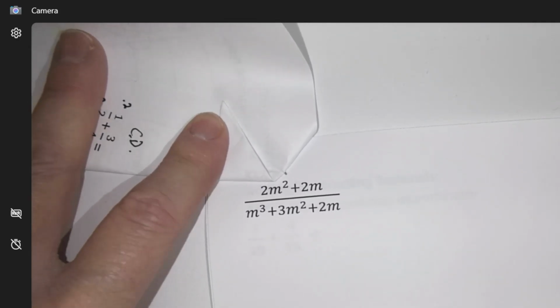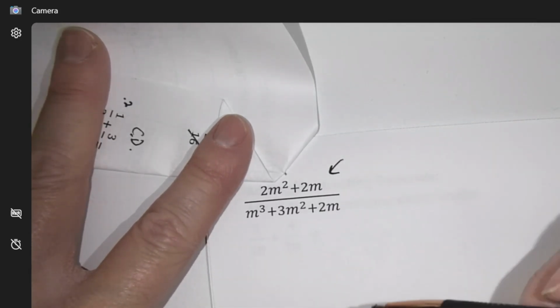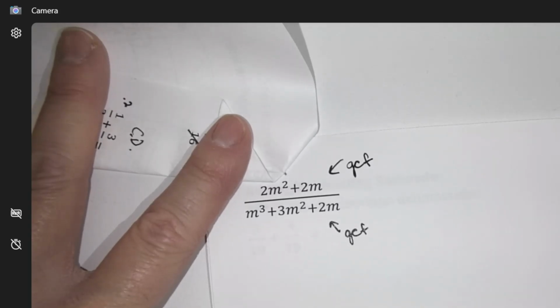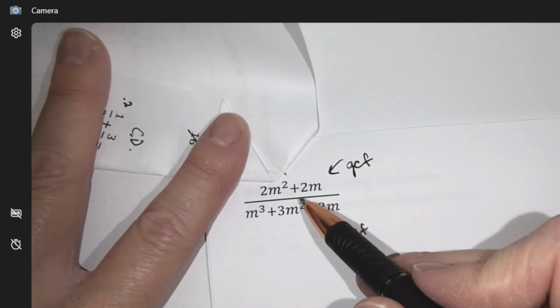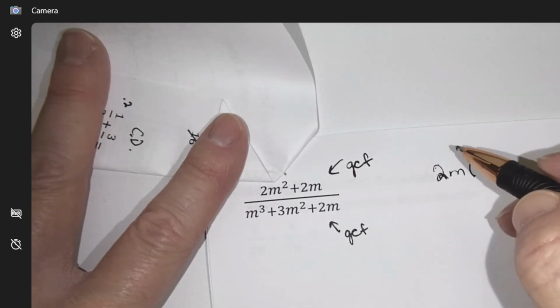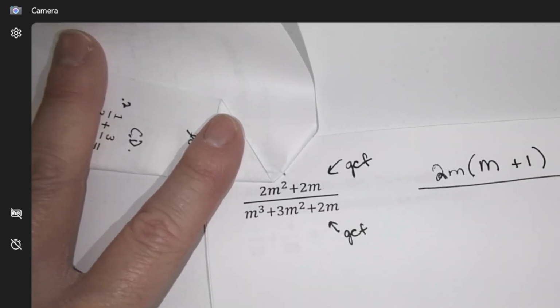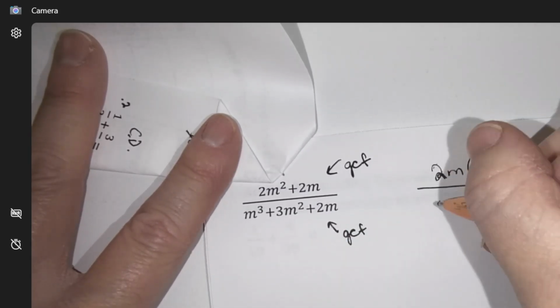Okay, one more, and we're done. Okay, every time you look, you should say what style. That's your first brain thought, the styles you see. Okay, recognizing I got GCFs on both. So when I look at the top of these two terms, what could I divide them by? 2m bracket 2m times m, 2m times 1. Okay, on this one, everything has a what in it? An m.